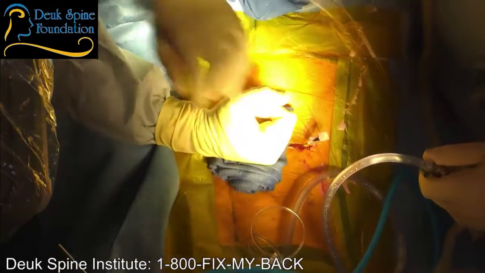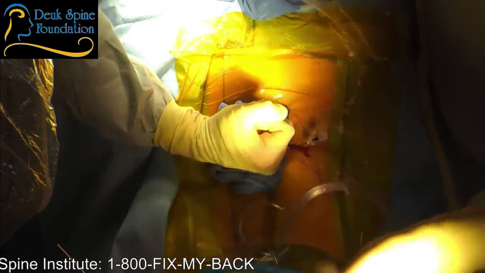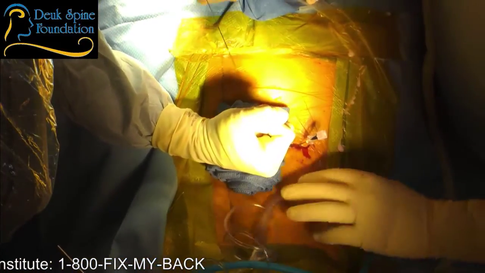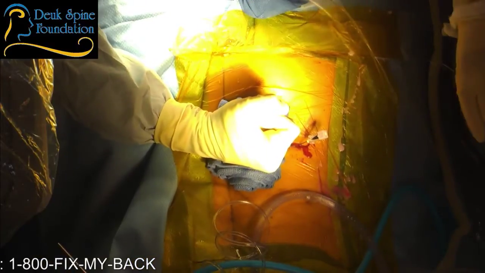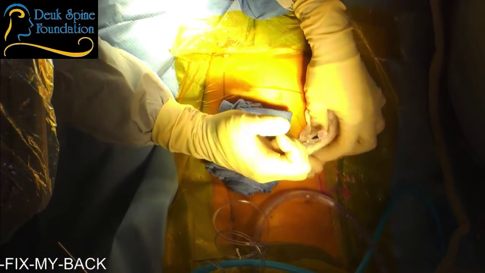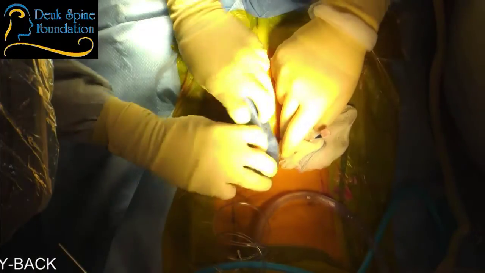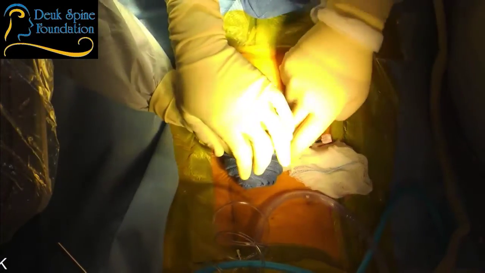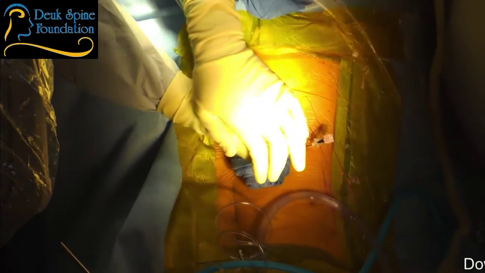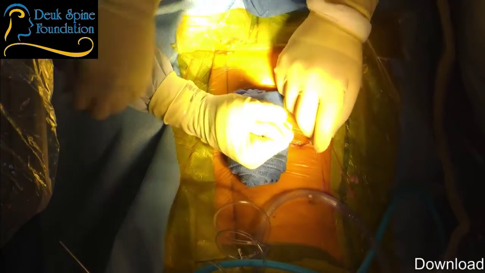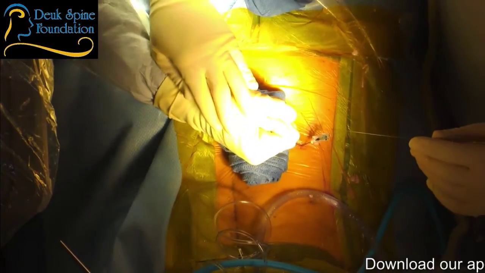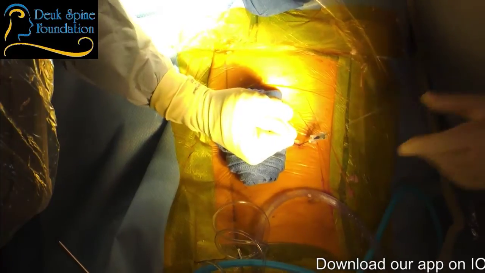For those of you who have been watching this wound carefully, you've noticed that we've only lost about 5 cc's of blood. If you think about it, a cc of blood is about 20 drops. So if we lost 5 cc's, we lost 100 drops of blood. It's really not much.